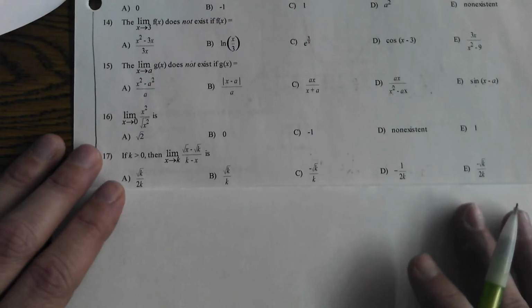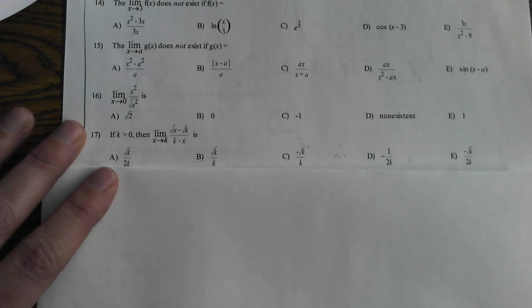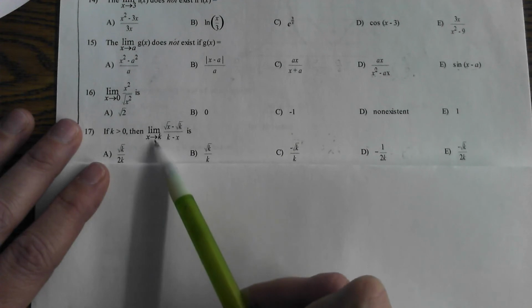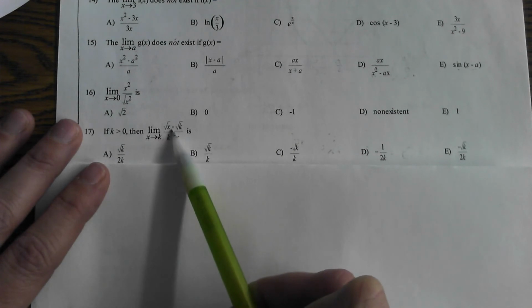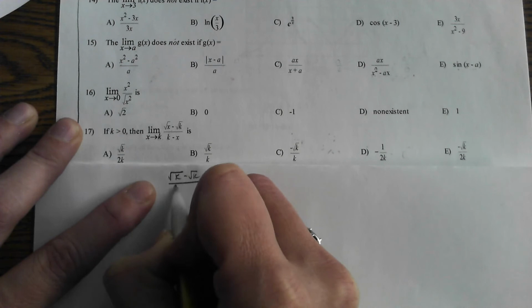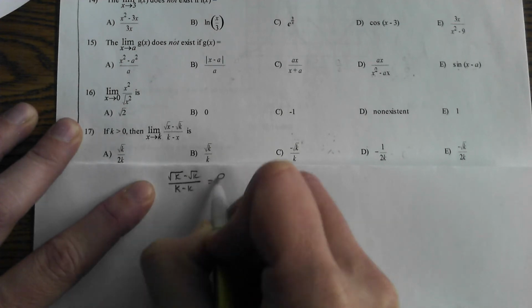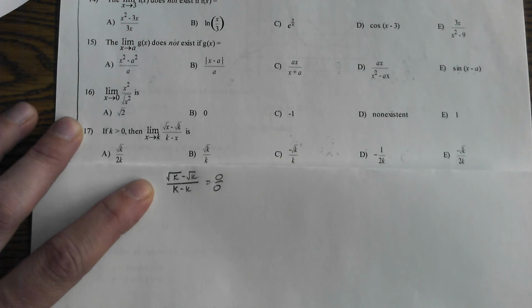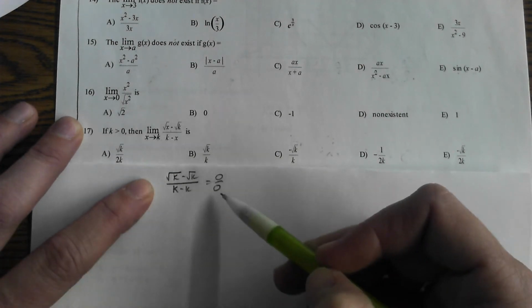17. Okay. So just like I said on the last one, if x is approaching 5, you would plug in 5 for x. So if x is approaching k, you would plug in k for x, which is going to be root k minus root k over k minus k, 0 over 0. So we have some work to do. We have to rationalize and hope that this manipulates itself out, because 0 over 0 is indeterminate.